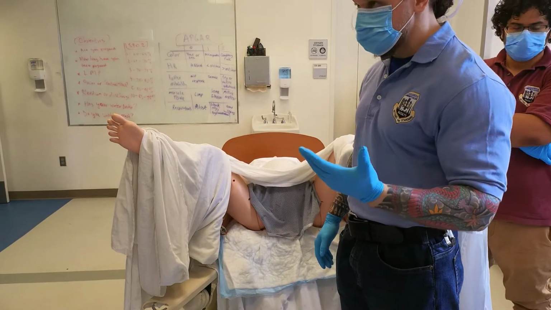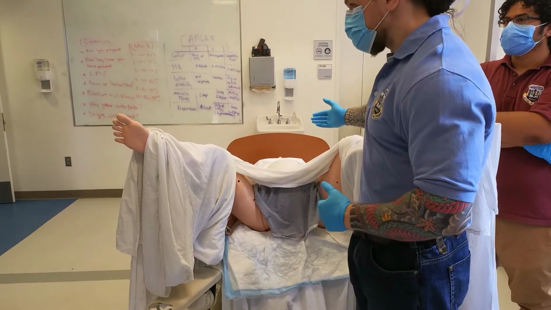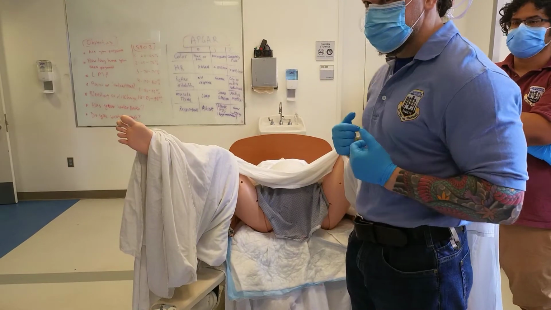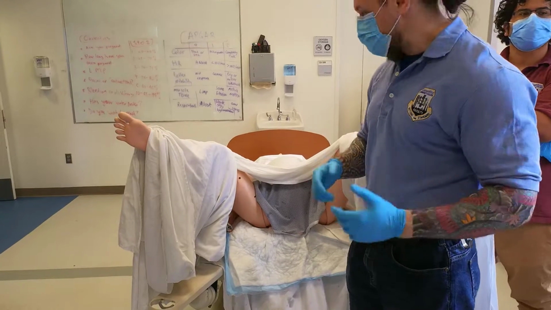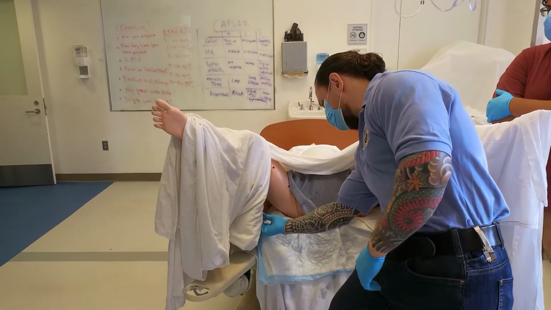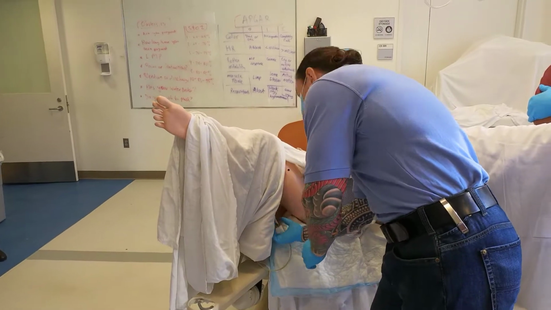Then we check our breathing. How do we check breathing? We look at the chest rise. What else can we do? Auscultate lung sounds, bilateral lung sounds. We could look at work of breathing, and then we could put something on her. I don't know if you guys can see, but we could put this guy here. What is this? Pulse oximeter.